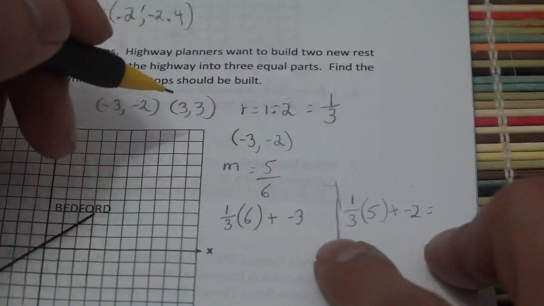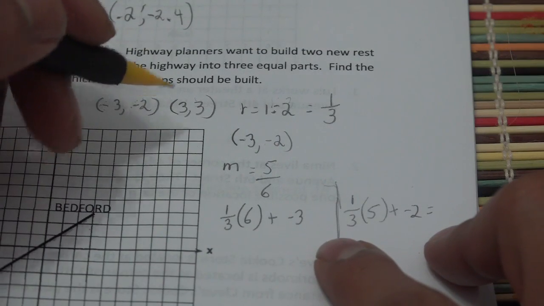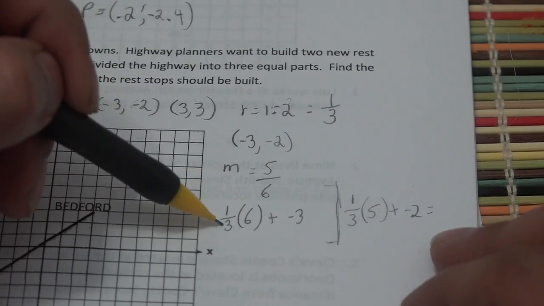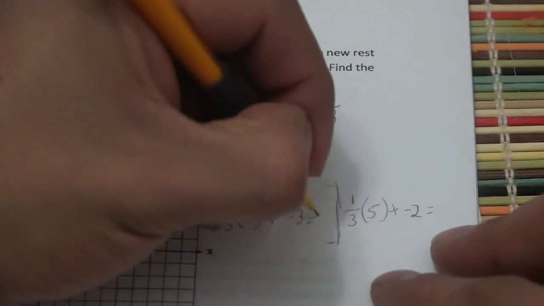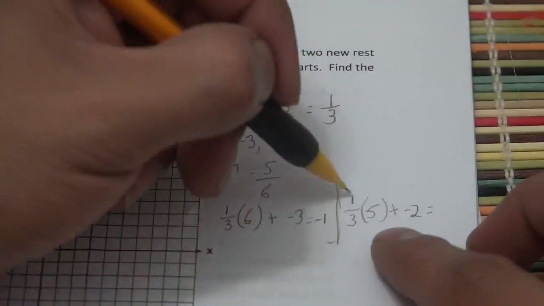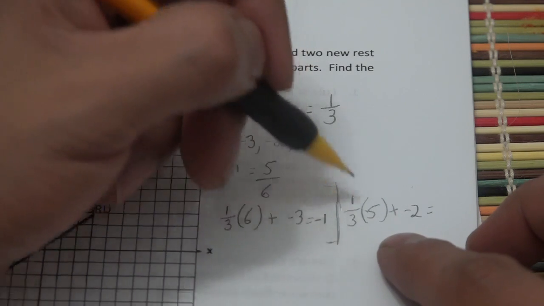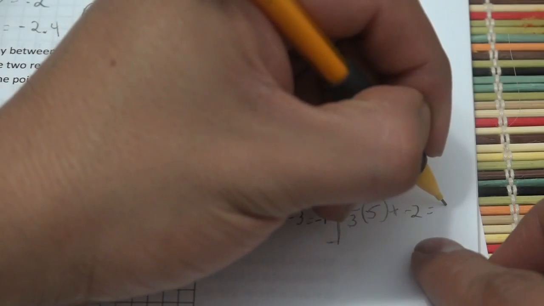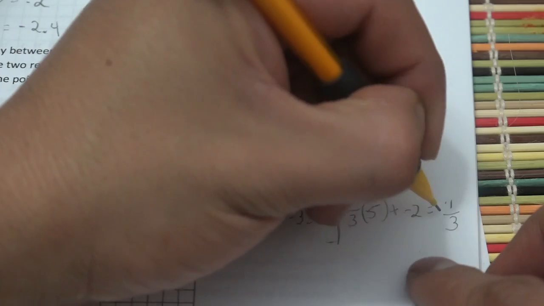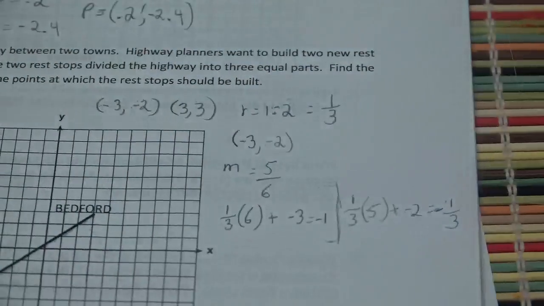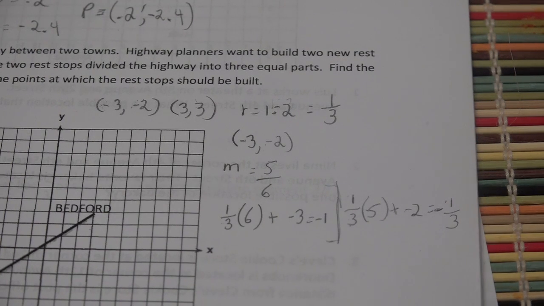Alright, so let's see what this equals to. So this equals to 6 divided by 3 is 2. 2 minus 3 is -1, so this is -1. Now 5 times 1 is 5 over 3. So that's 5 over 3 plus -2. That is -0.333333, or -1/3. However you want to do it. If you know how to add fractions, you already know that this is -1/3. If not, you could write negative 0.33333 because that's what 1/3 is.